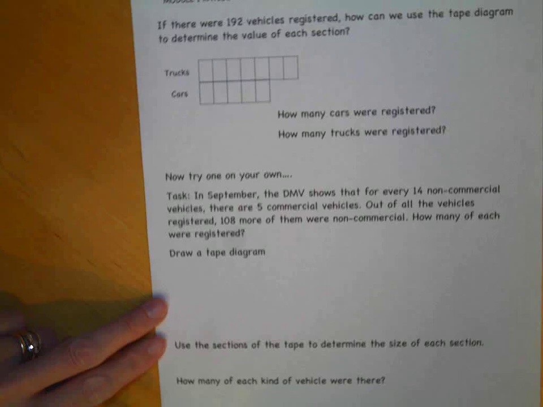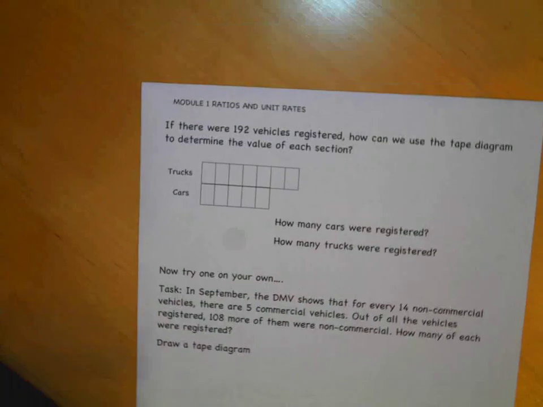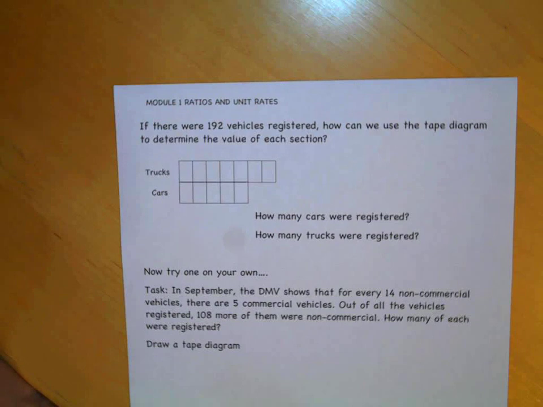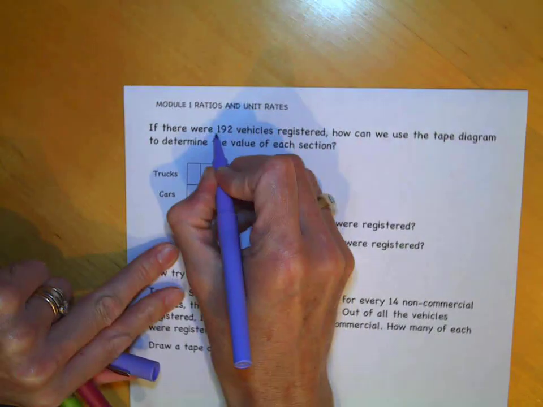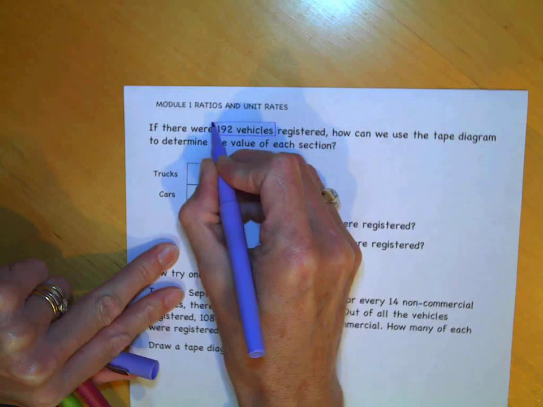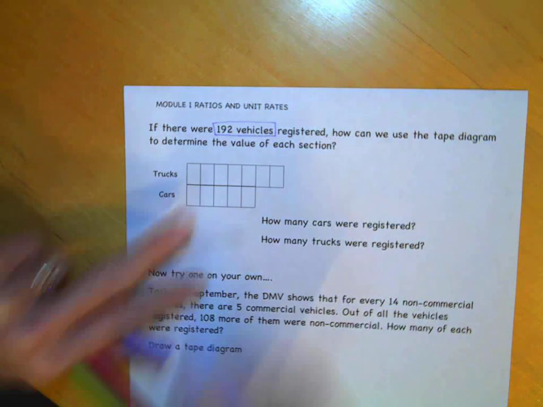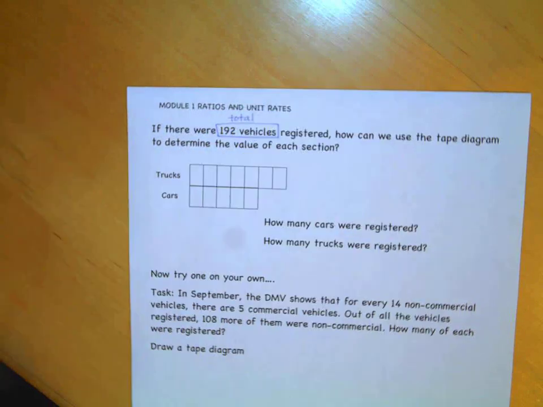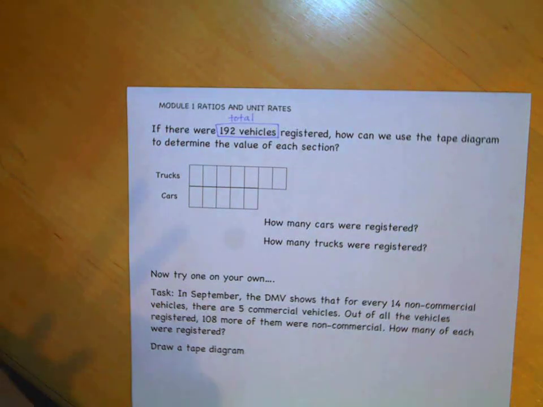Okay? All right, so now let's look at the next page and see what it's asking us to do. It says, if there were 192 vehicles. So remember, vehicles represented the total amount, remember? Okay, how can we use the tape diagram to determine the value of each section?